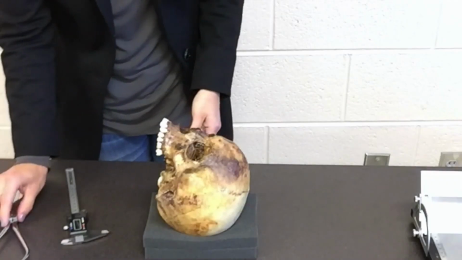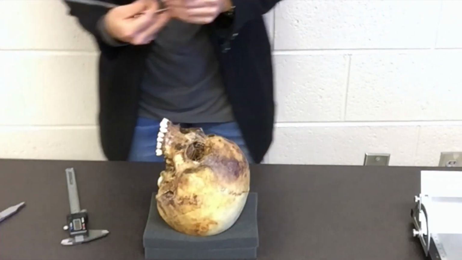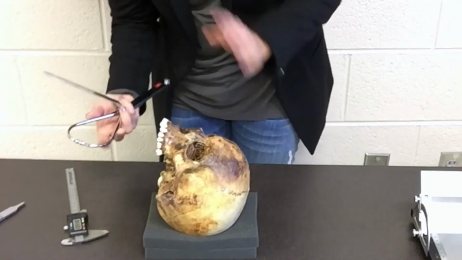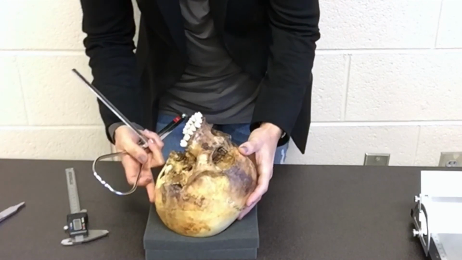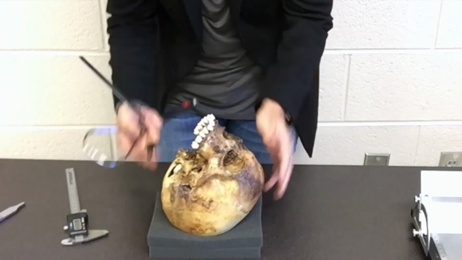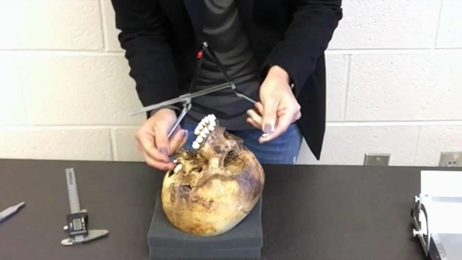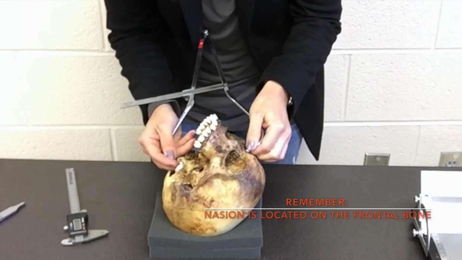The next measurement is basion to nasion, or cranial base length. And this measurement is probably most easily taken with the skull resting on the top. So you're going to just tilt the skull a little bit. You're going to take your calipers and again apply one end to basion and the other to nasion to obtain the measurement.